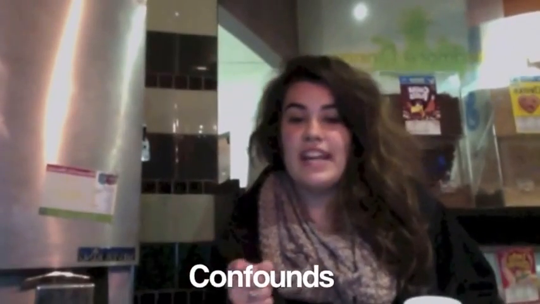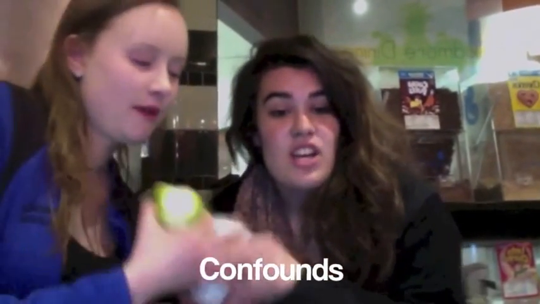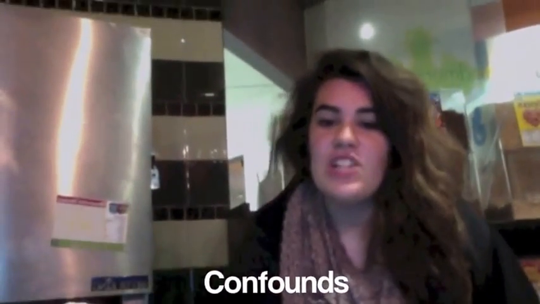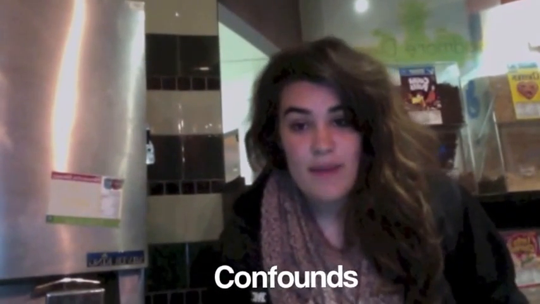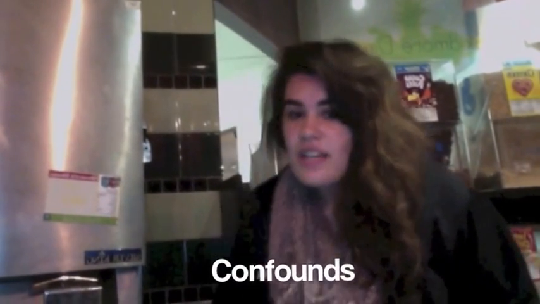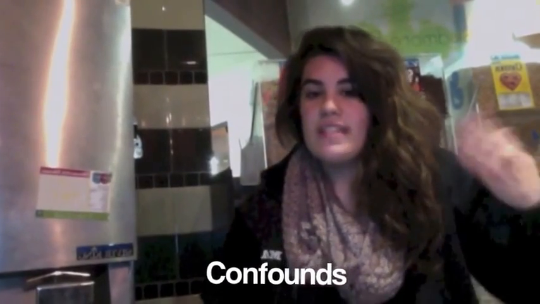Another way to put it is that a confound is an extraneous variable that changes along with the independent variable, making it hard to decipher whether it was the independent variable or the confound that caused the outcome, or the dependent variable.